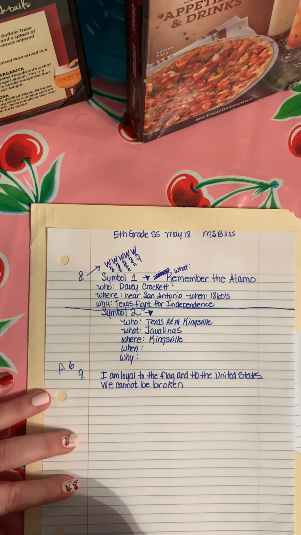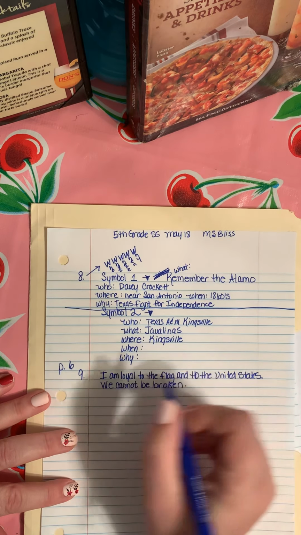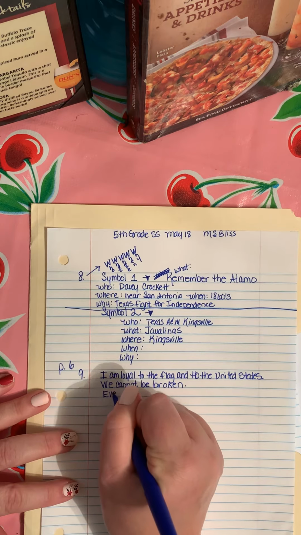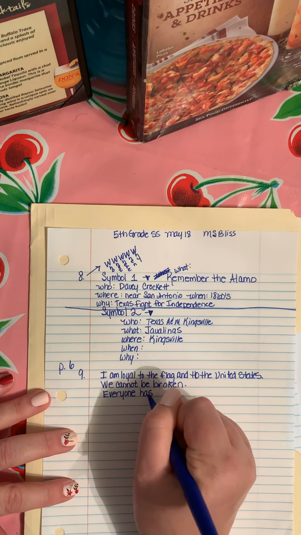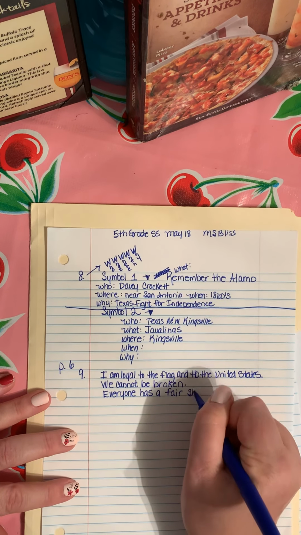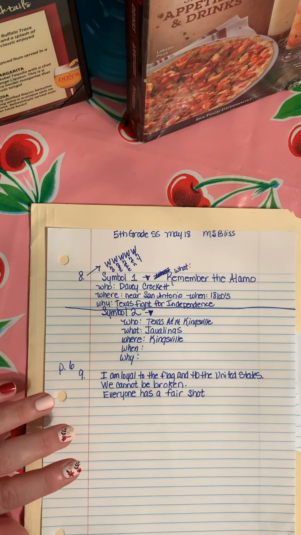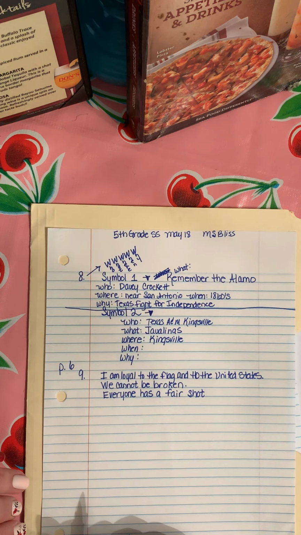Okay. With liberty and justice for all. And then everyone has a fair shot. Meaning everybody, it's fair, it's freedom. We're free. All right, so number 10, identify the American principles expressed in the Pledge of Allegiance.